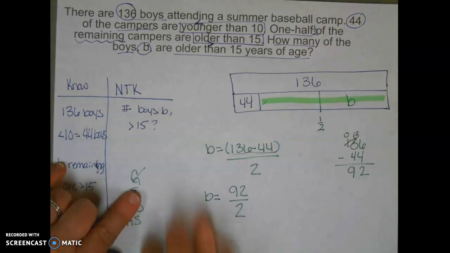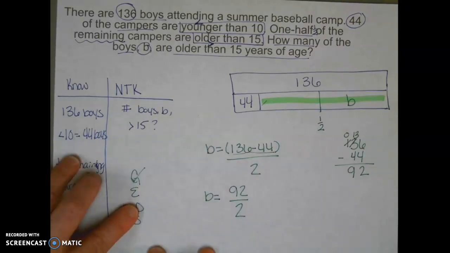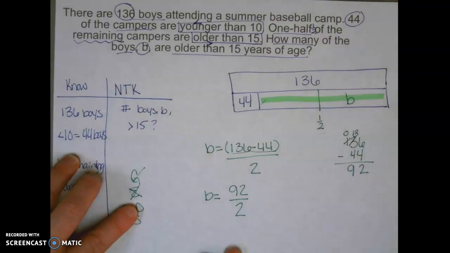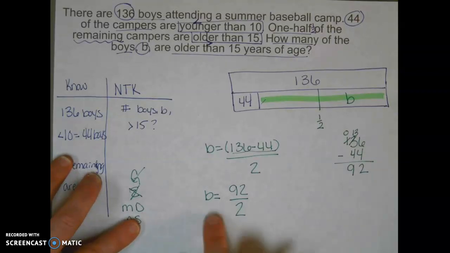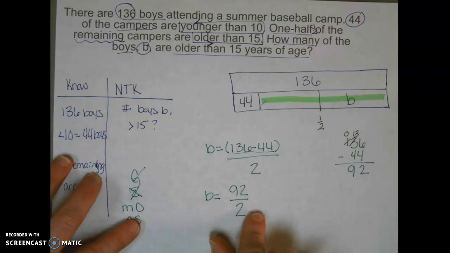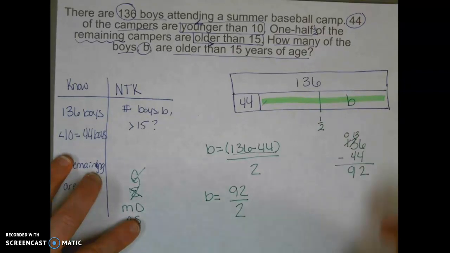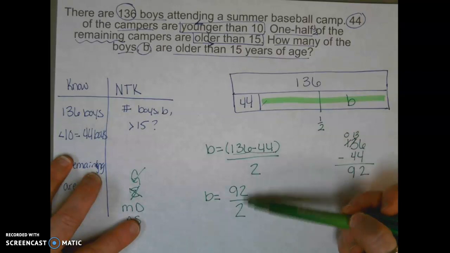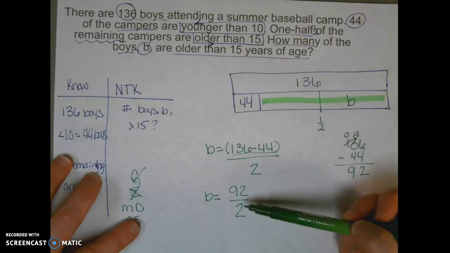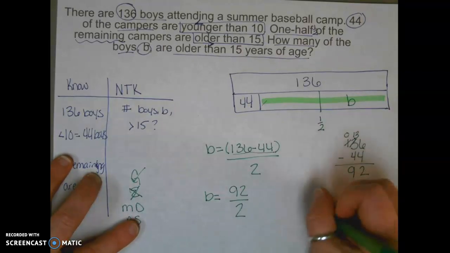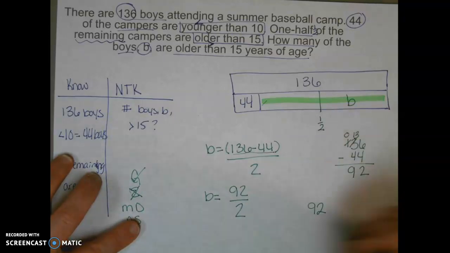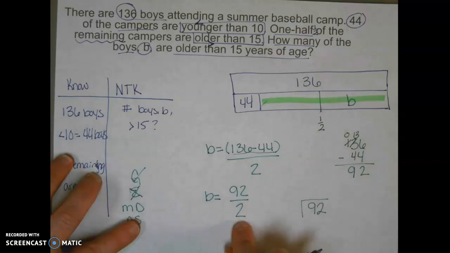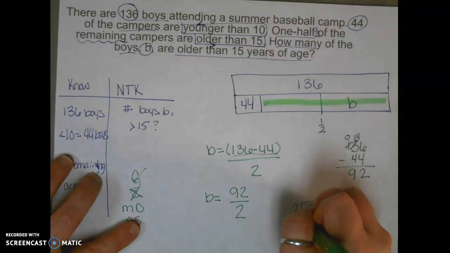I look at my equation, I see no more grouping symbols, so that one is done. Exponents are not something we do in 5th grade, so we get to cross that one out. Now I have to see, is there any multiplication or division going on in my equation, or my expression, and I can see 92 divided by 2. Remember, when your division is stacked as if it is a fraction, your numerator is the same thing as your dividend. So 92 divided by my denominator or my divisor.